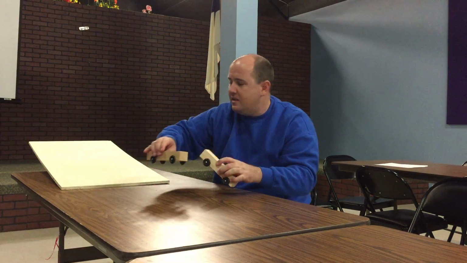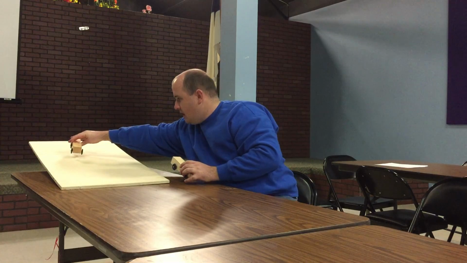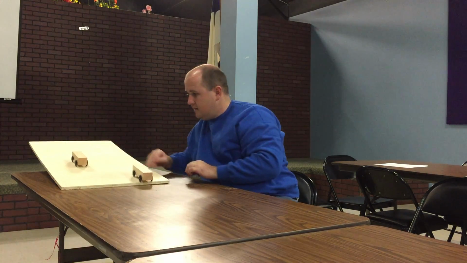But we can clearly see that if one car is higher on the ramp than another car, it has more potential energy. We're both going to lose some of that potential energy to sound and to heat, but we get a lot more kinetic energy from the potential energy.